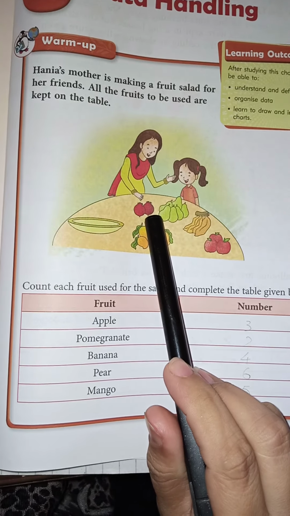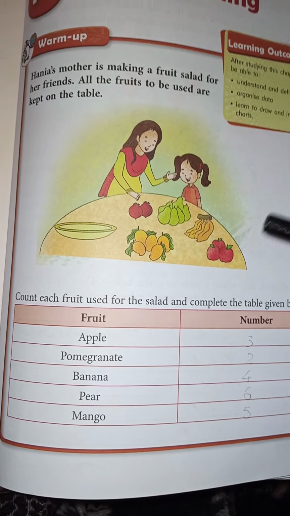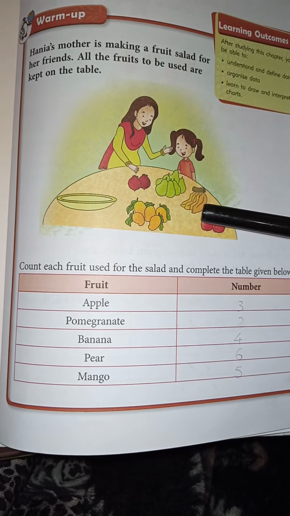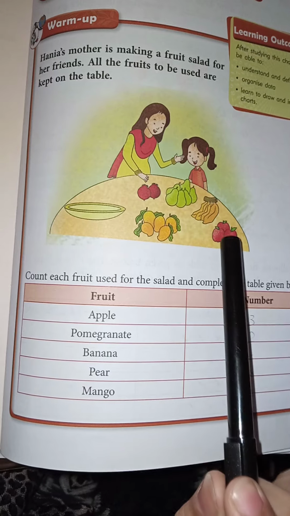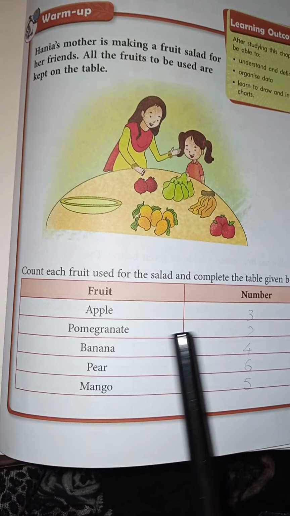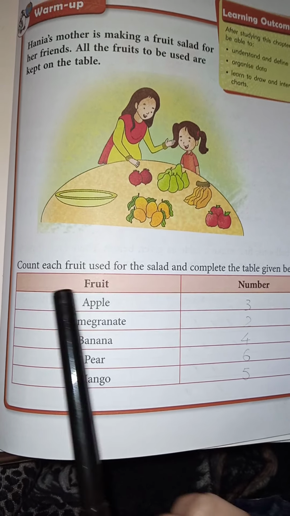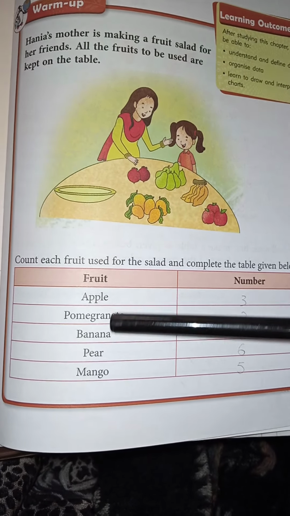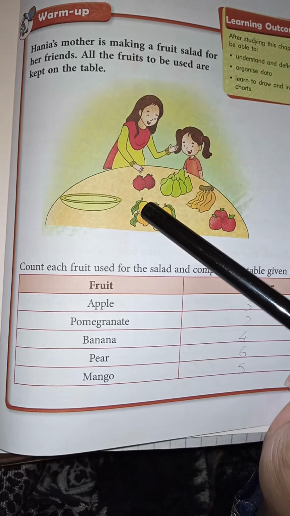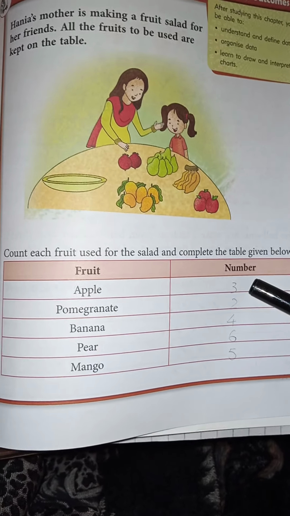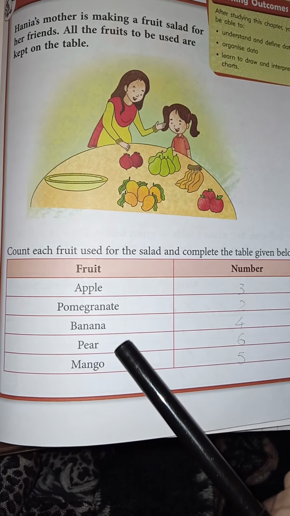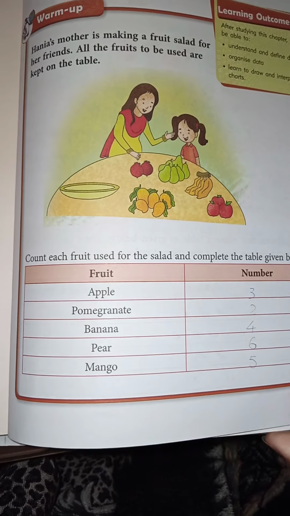The second day's work is this warm-up activity, where you have to see this picture. As I already explained, the mother is discussing the benefits of fruits with the kid, and there are 5 fruits. First you have to read the question: count each fruit used for the salad, and complete the table given below. Whichever fruit name is written here, you will count it from the picture and then write its answer in numbers. So how many apples are there, you will count and write here, and in the same way for all the other fruits. This is the second day's work, and now we jump to the third day's work.